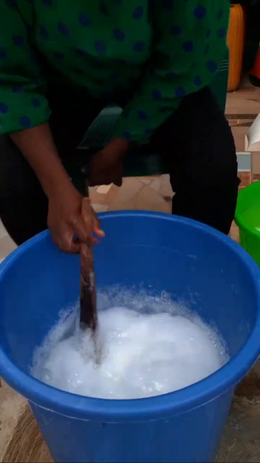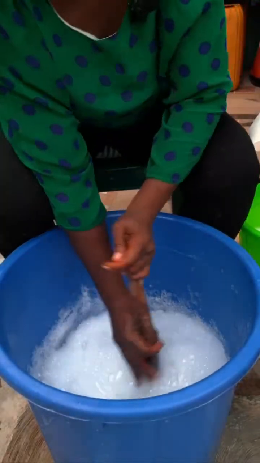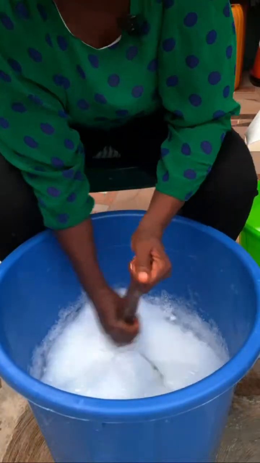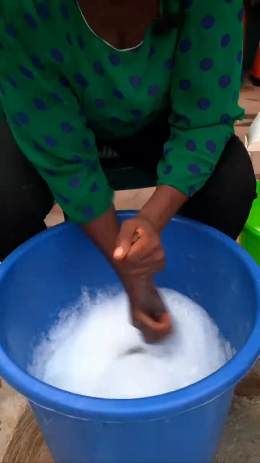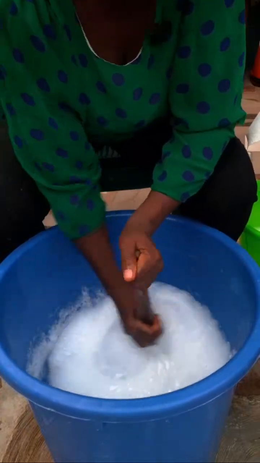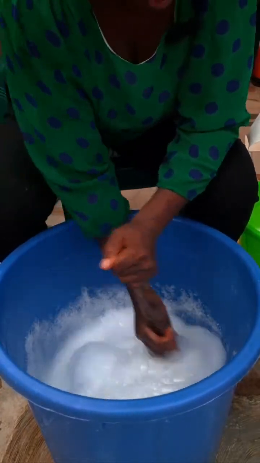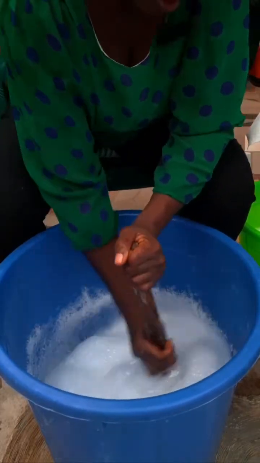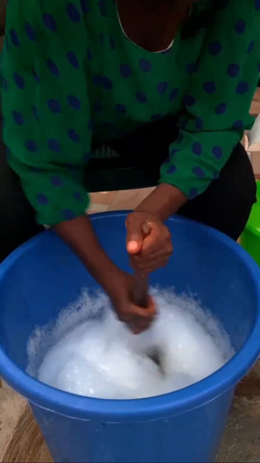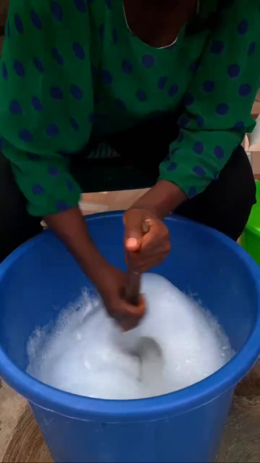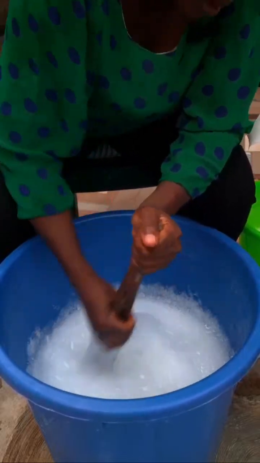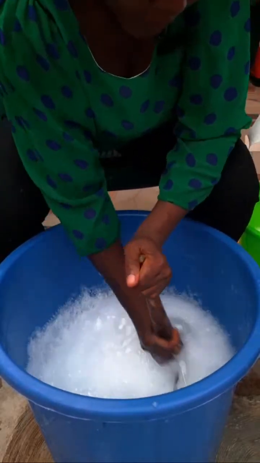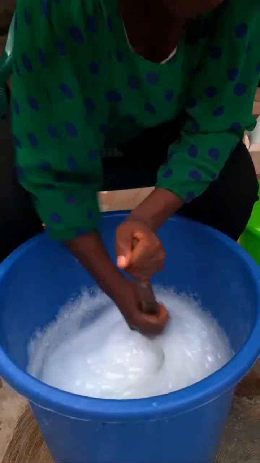At this point, the product is really thickening up. I don't know where I kept my long turning stick. That's what I should have been using. Okay. Continue mixing. See how foamy it is.